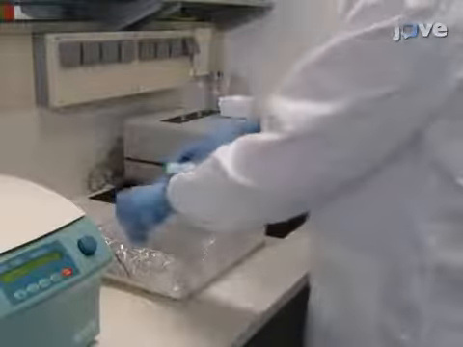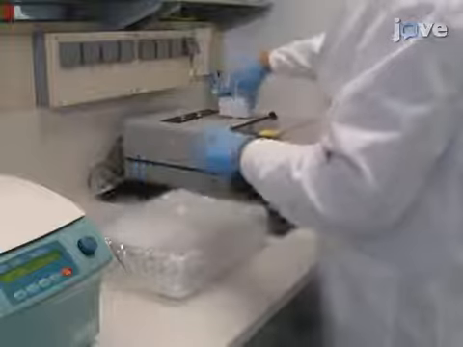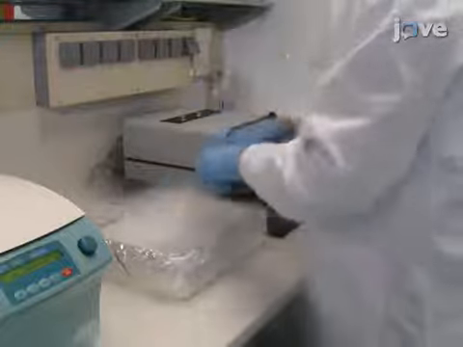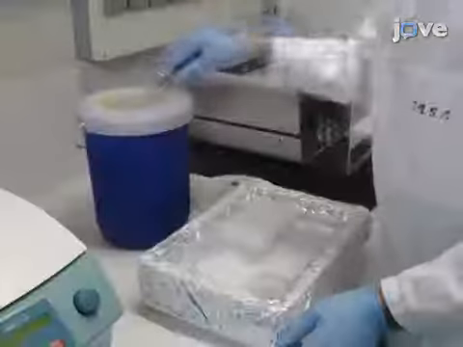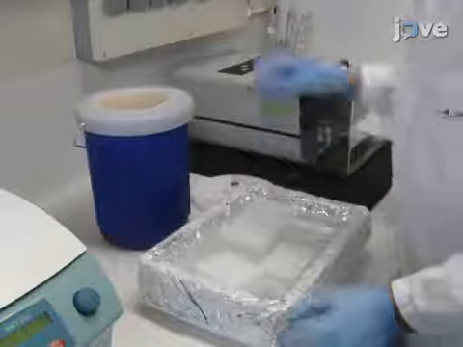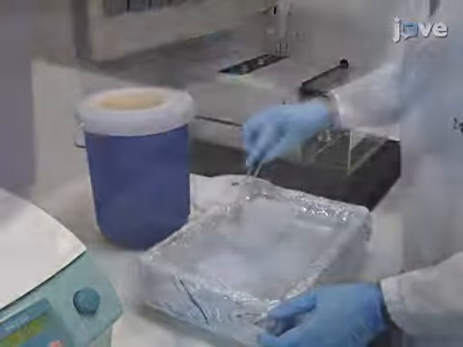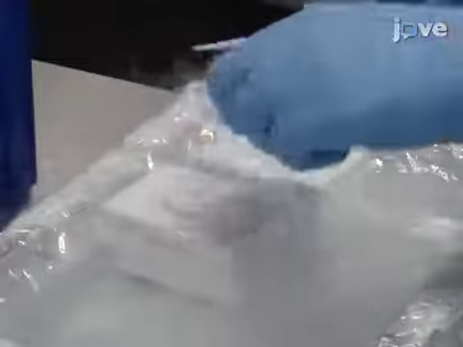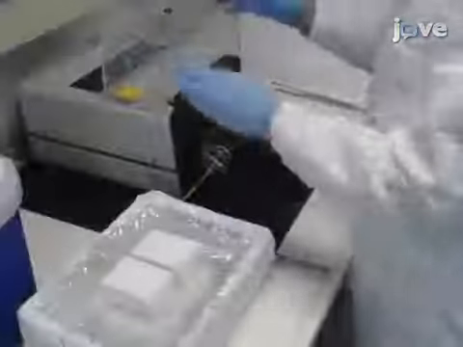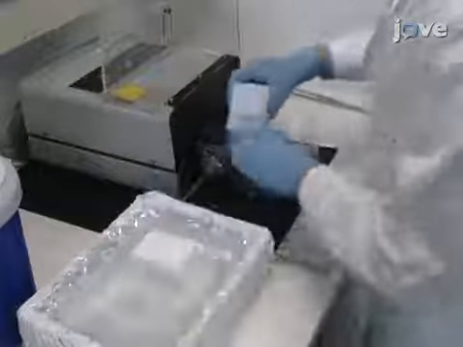Begin this procedure by pre-cooling the tissue homogenizer tube holders in liquid nitrogen for at least 10 minutes. Remove the samples from liquid nitrogen and place them in the tube holders, and then remove the tube holders from liquid nitrogen.